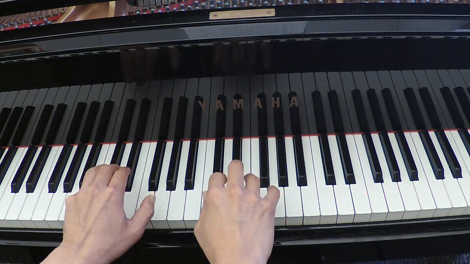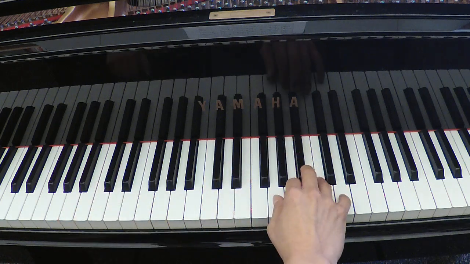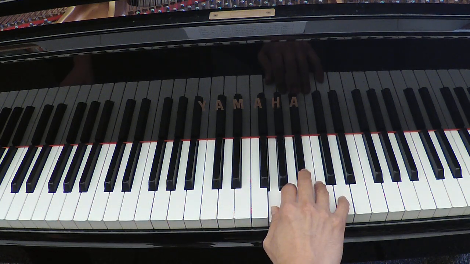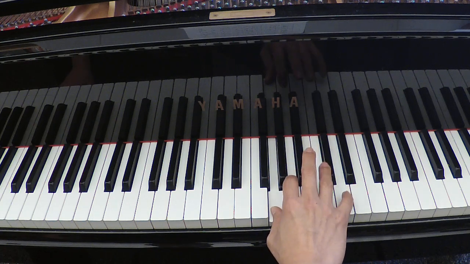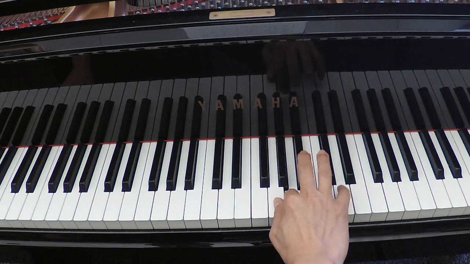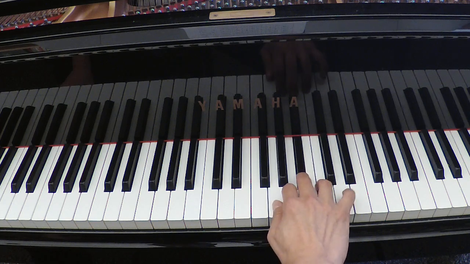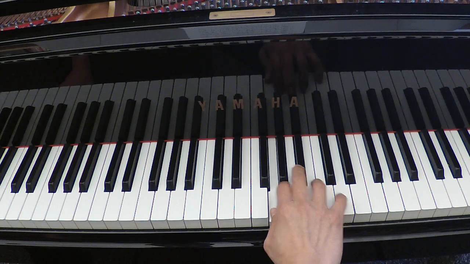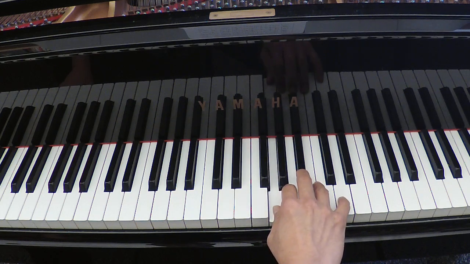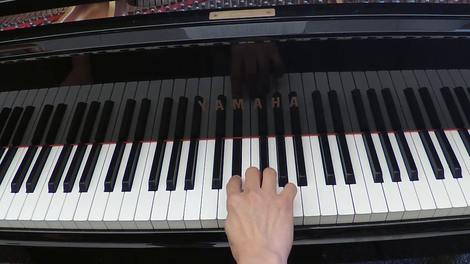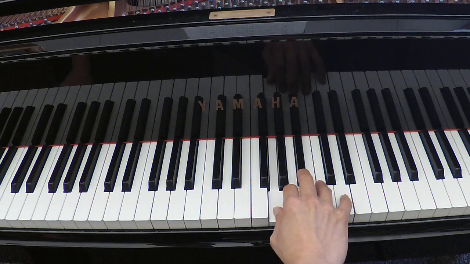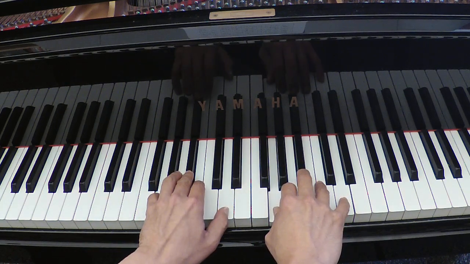Let's take another example, G Aeolian. You start on G, then you look into the formula W, H, W, W. G to A, W, H, B flat, W, C, W, D. You find the first 5 notes here. 1 to 7 is the W. 1 to 7 to 6 is W, W. Alright, so this is a G Aeolian.